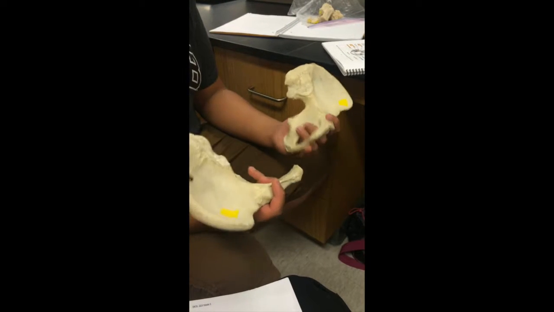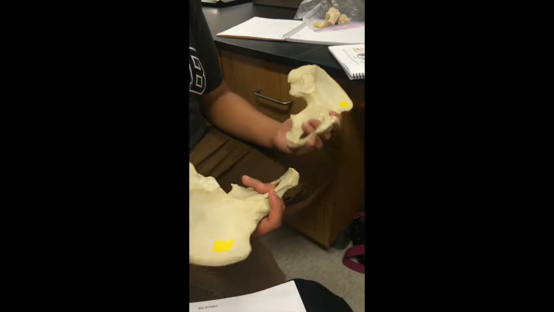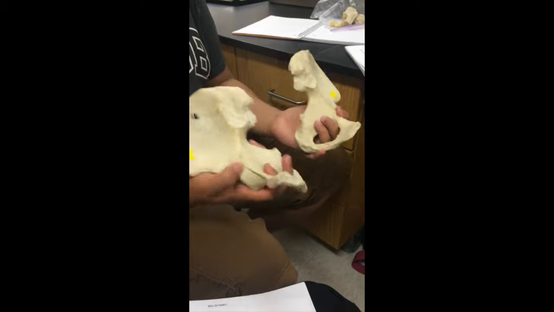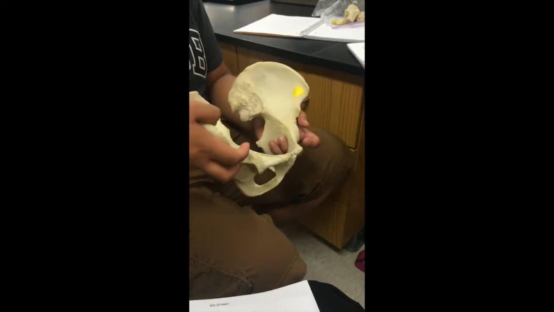So this is the os coxa. It's basically the two parts of the pelvic girdle, two parts of the pelvis. The way you sight it is the acetabulum faces out, because your leg, your femur, goes there. The big hole is the acetabulum. And then the pubis is the sharp part that goes out.